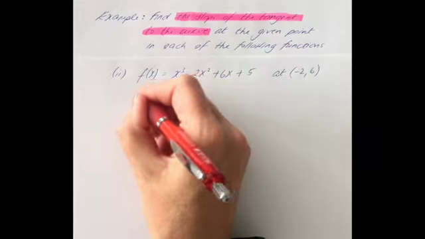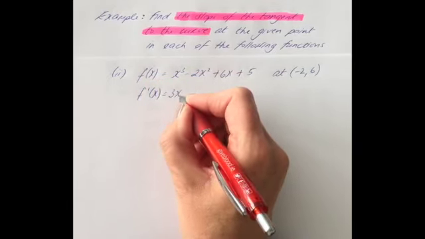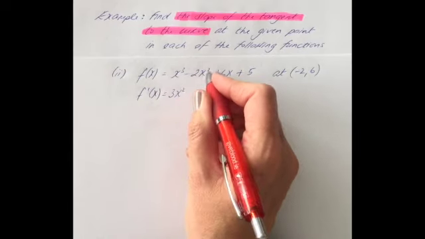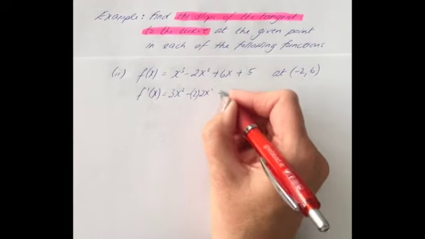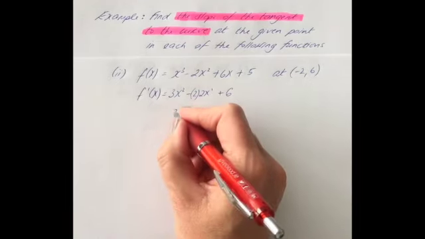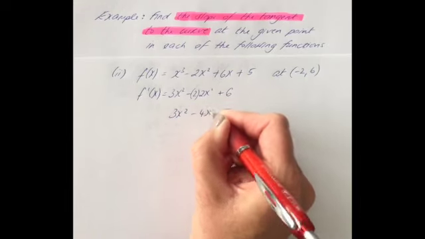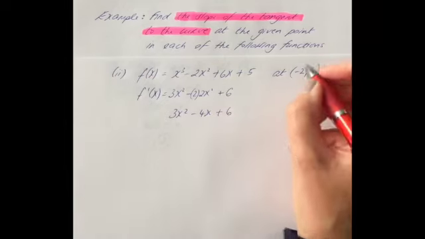And so when we differentiate, we're going to get f'(x). We're going to bring down the power, keep the x, take 1 away from the power. Bring down the 2, keep the 2x, take 1 away from the power. And then 6x becomes just 6, of course, and 5 becomes 0. So we're left with 3x squared - 4x. 2 times 2, of course, is 4. So 4x + 6.